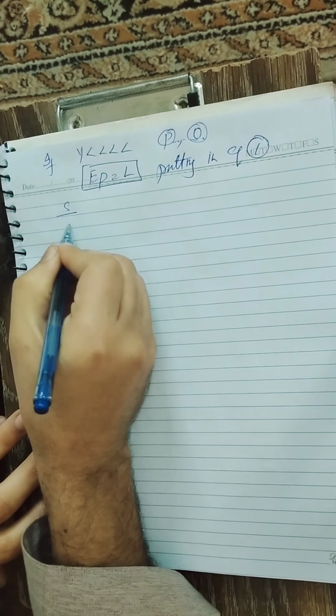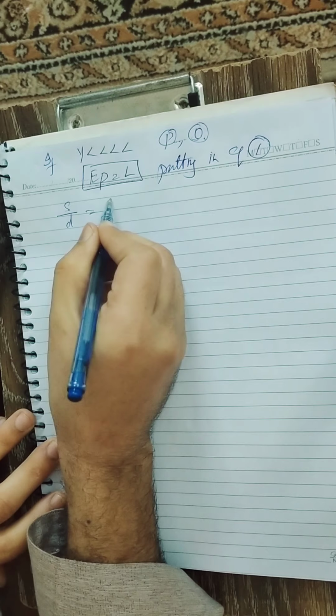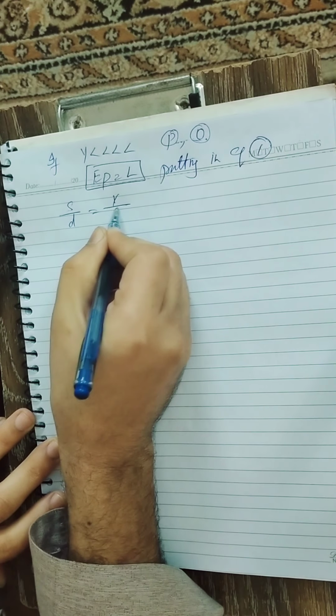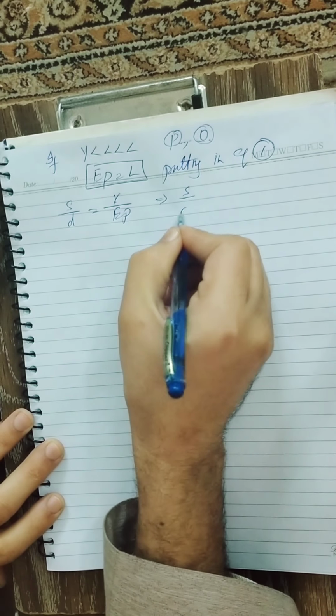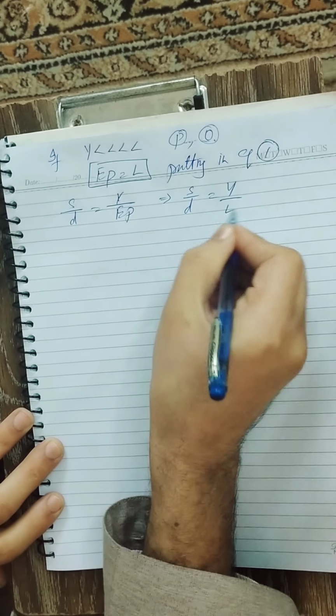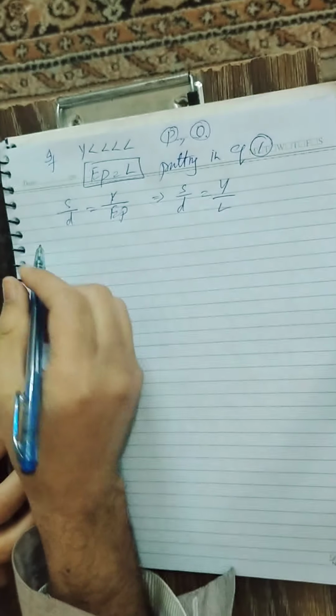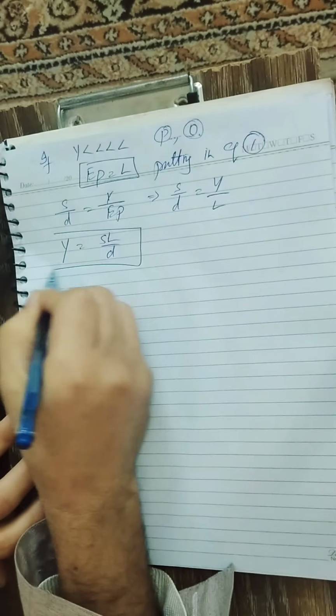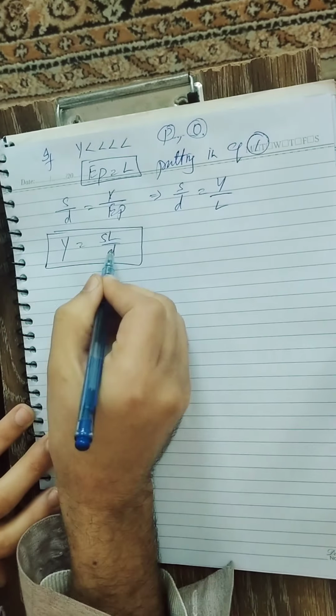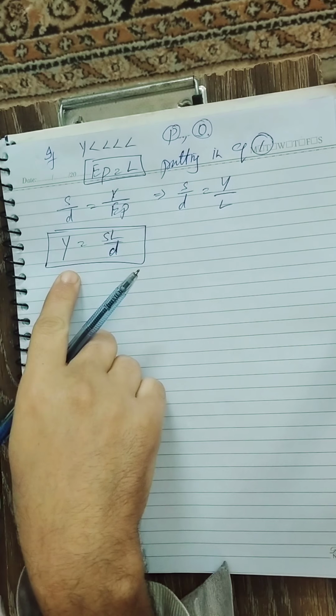So it is S by D is equal to Y divided by EP. This is equation number 1. So putting the value of EP here, it will be S by D is equal to Y divided by L. So cross multiply L on both sides, so it will be Y is equal to SL by D. This is the equation for the fringe spacing.